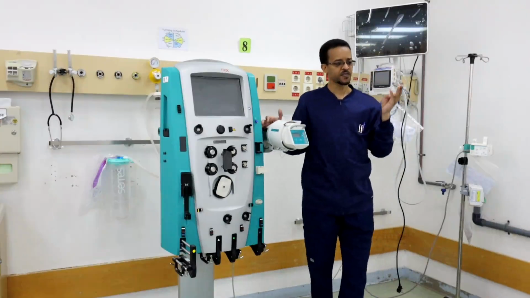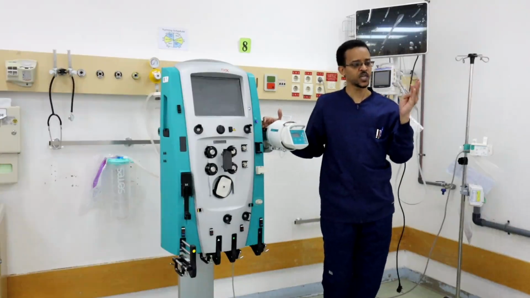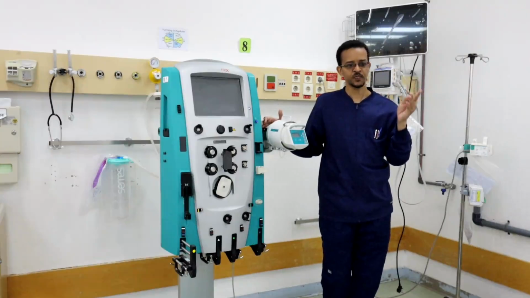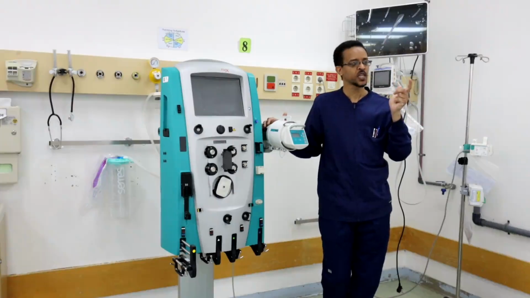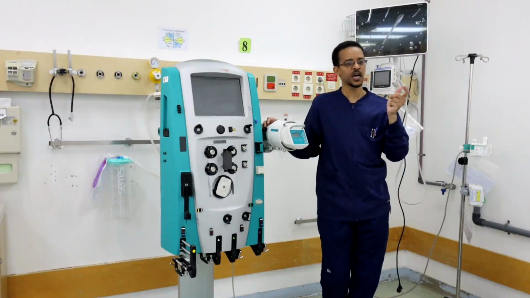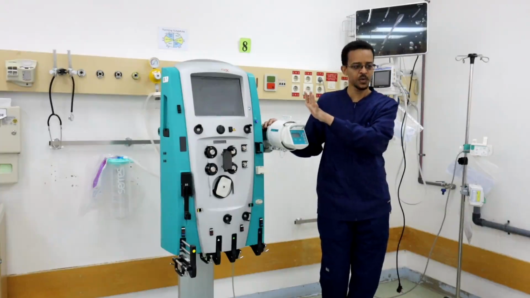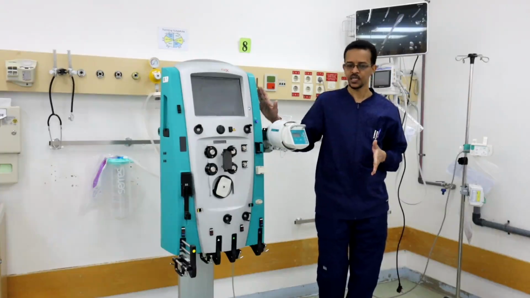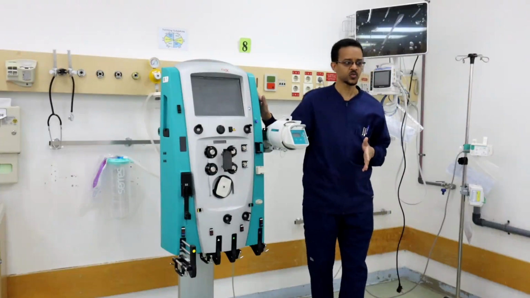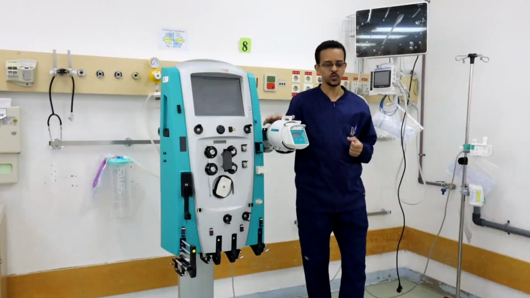So we have ultrafiltration, hemodialysis, and hemofiltration. Ultrafiltration is due to pressure gradient, hemodialysis due to concentration gradient, and hemofiltration due to convection and water drag. And adsorption is a chemical property, not related to any adjustment we do in the machine.